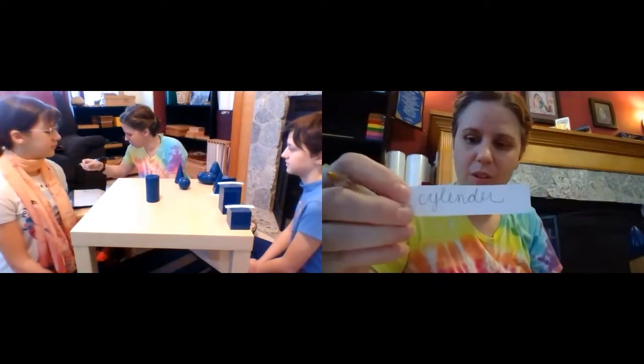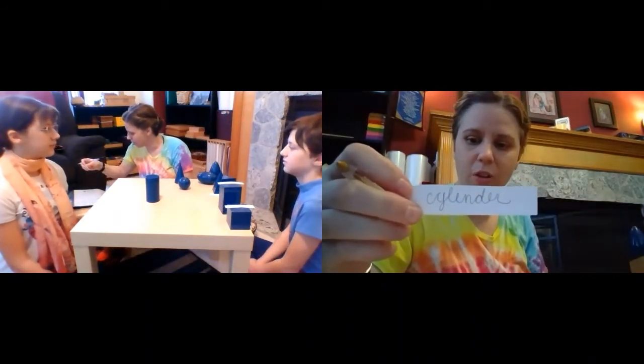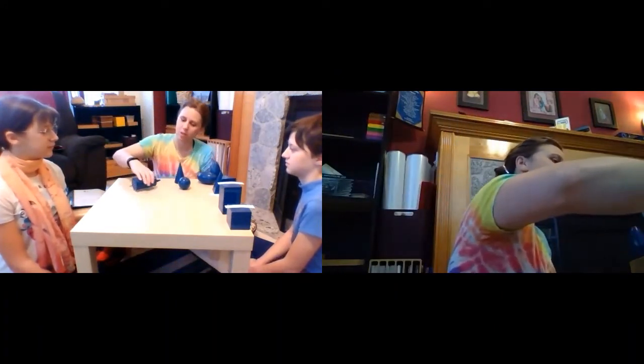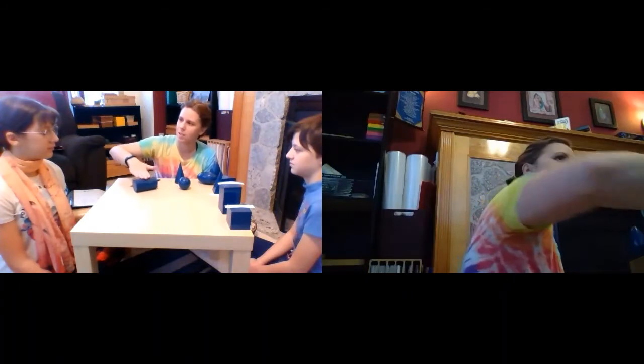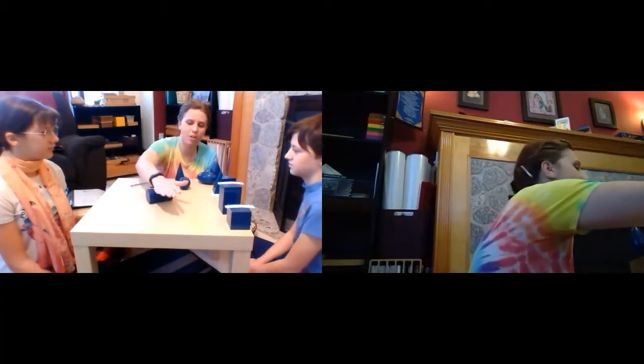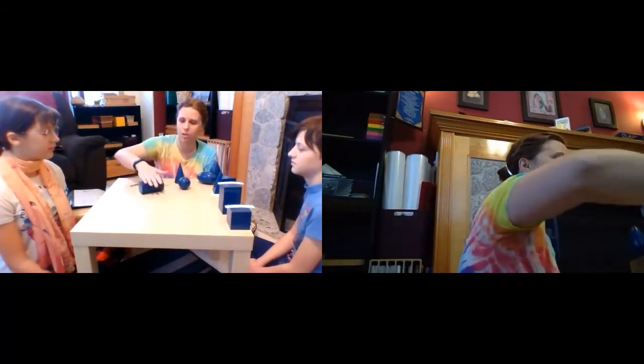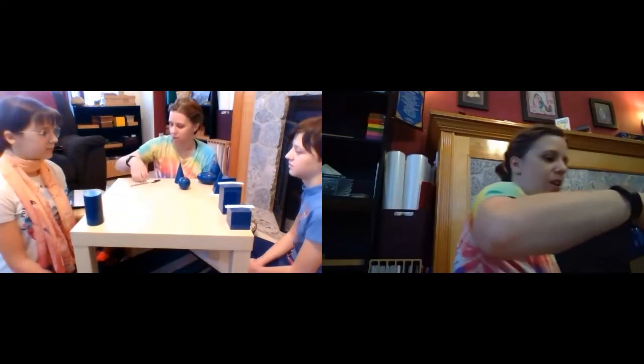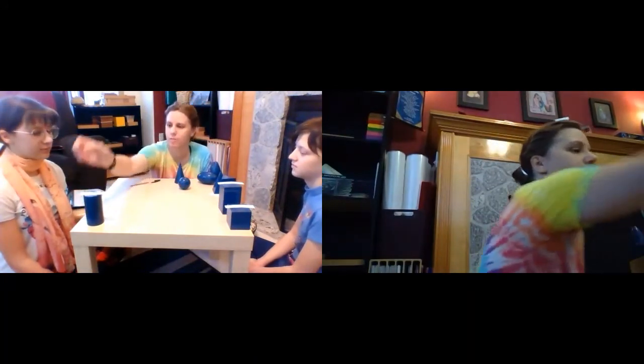Cylinder comes to us from the Greek koulindros, meaning a roller. And if you've ever used a rolling pin or rolled Play-Doh, you can see why the cylinder got its name from the roller. The cylinder, or the roller.